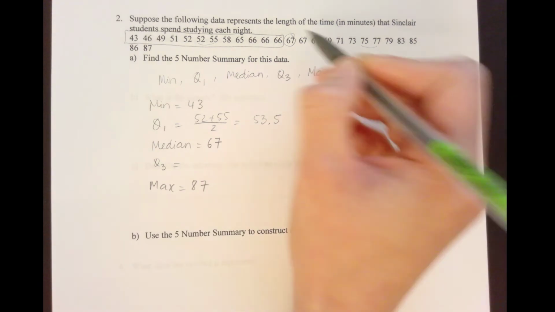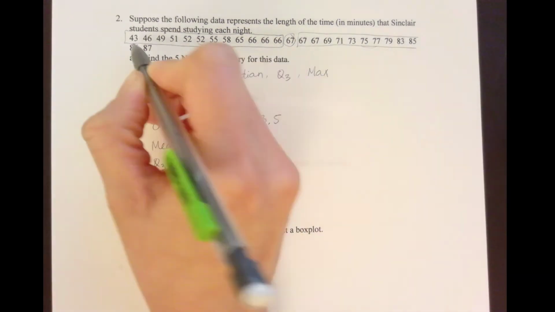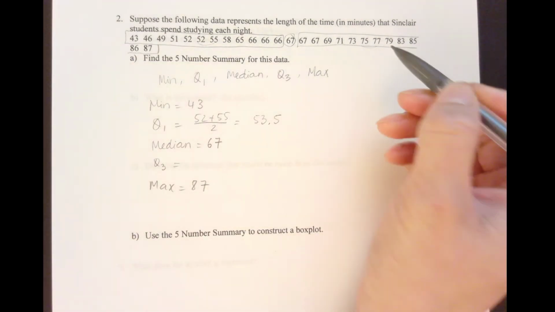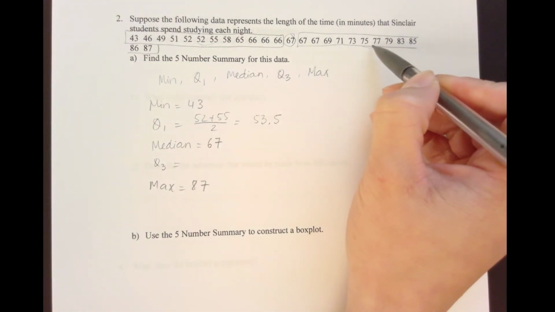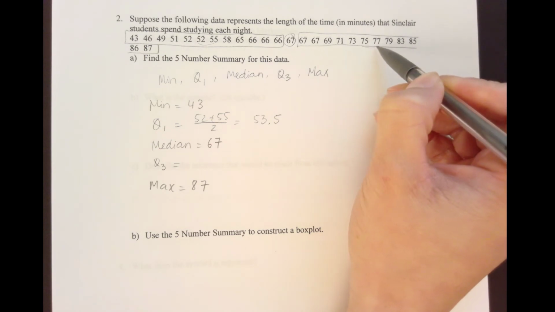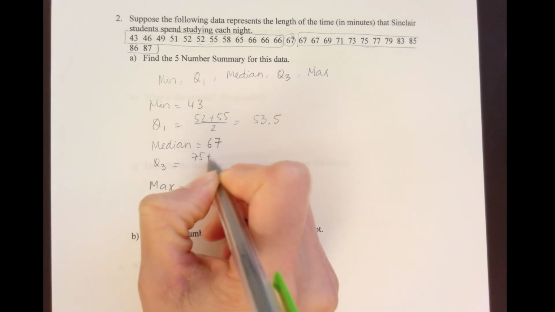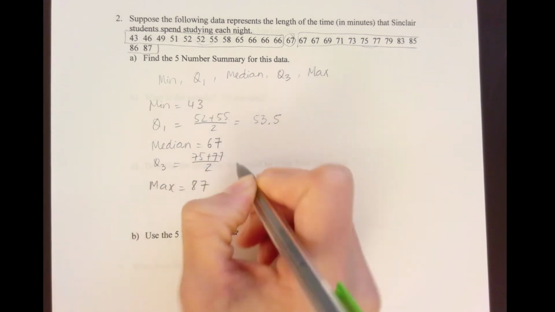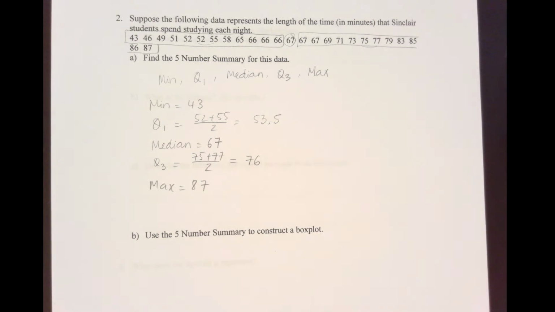Q3 is the median of the upper half here. And again, there are two middle numbers in this little set. The two middle numbers are 75 and 77. So we have to take the average of these two middle numbers to get Q3, and that is 76.